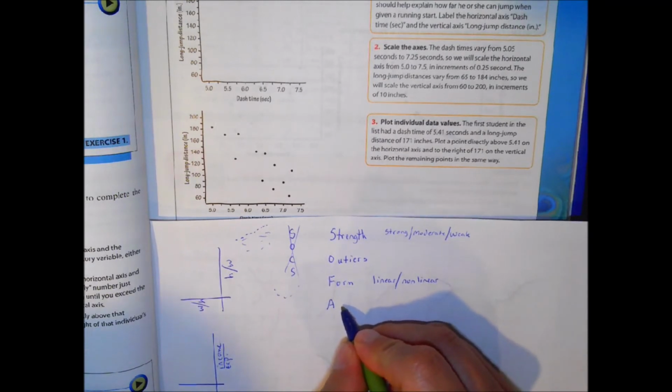Okay, basically, is it a positive association or a negative association? Positive means it has a positive slope to it. As one increases, the other one increases. Negative, it has a negative slope. As the x increases, the y decreases. Okay, so that's how we're going to identify, how we're going to describe these scatter plots.